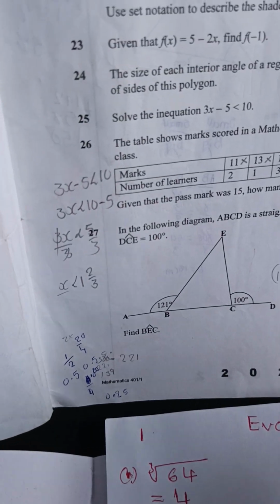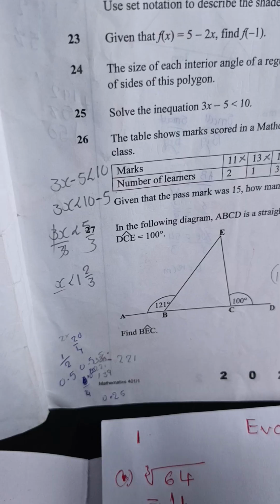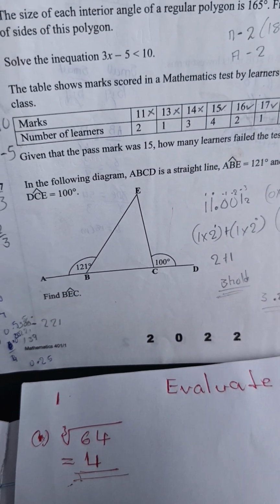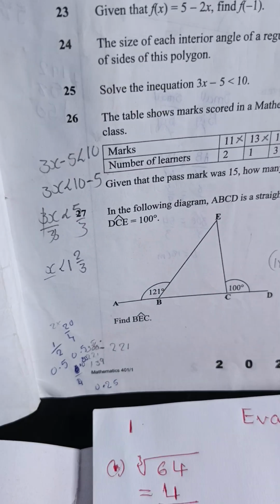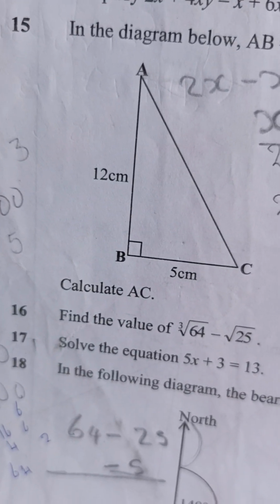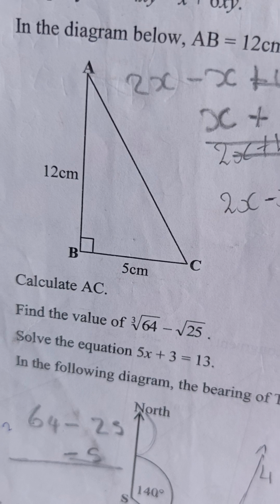In this past paper, we're also dealing with indices. We are going to look at question 16, which is our question 2.